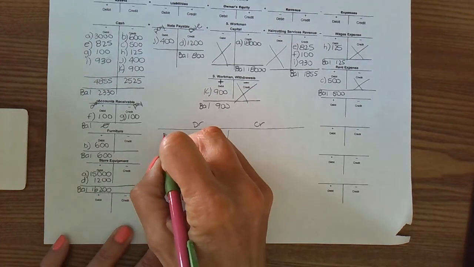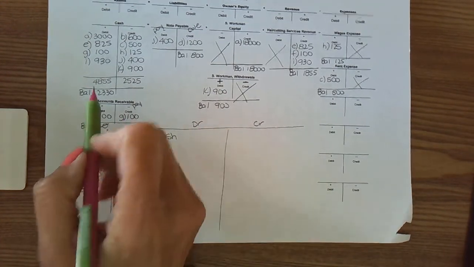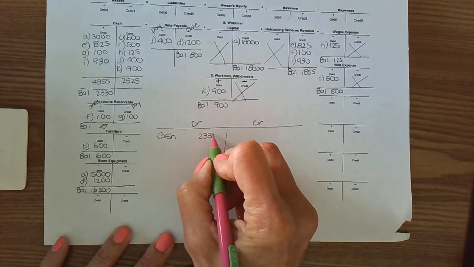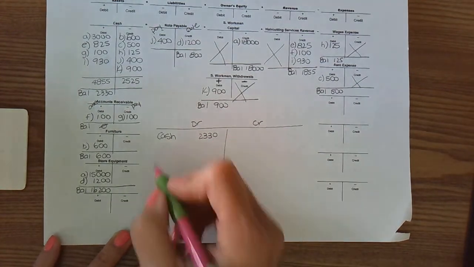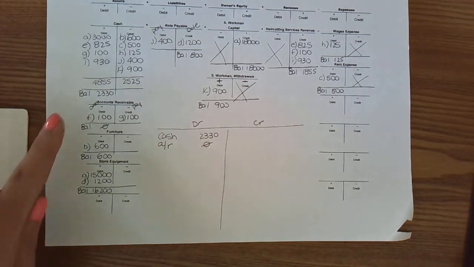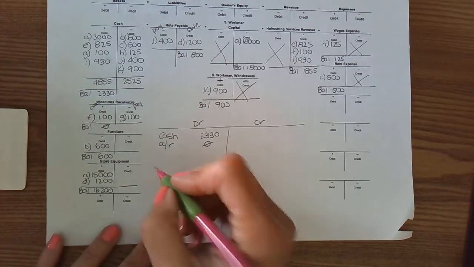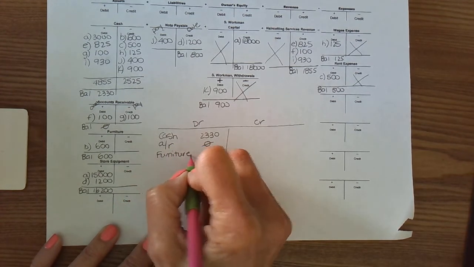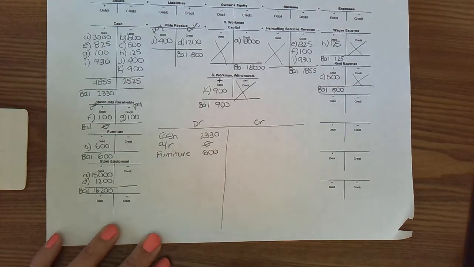So I'm going to put cash on the debit side because that's our normal balance, and $2,330. Accounts receivable, I'm going to put 0 because that is the balance. Furniture, $600 debit balance.